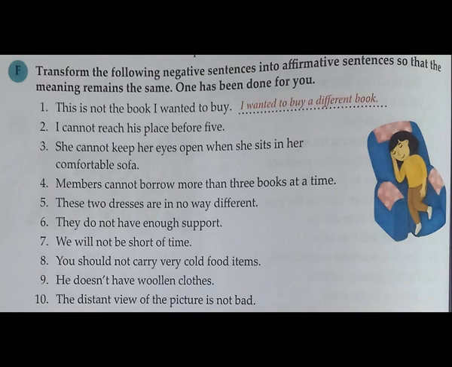Okay. For example, in sentence number 1, they have written, this is not the book I wanted to buy. Here they remove the not from the sentence and then put the last phrase or clause of the sentence first: I wanted to buy a different book. When they don't want to buy that book, that is why they have used again the opposite of it, different book. In sentence number 2 we have, I cannot reach his place before 5.